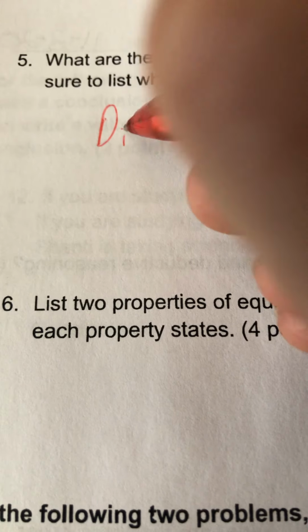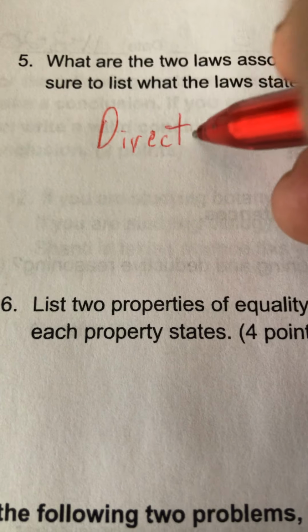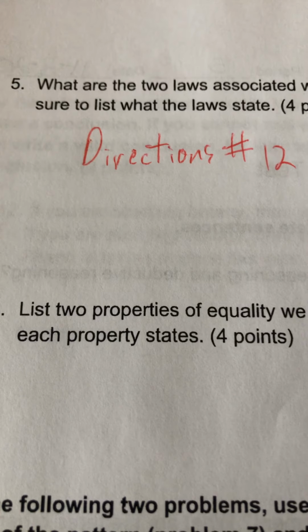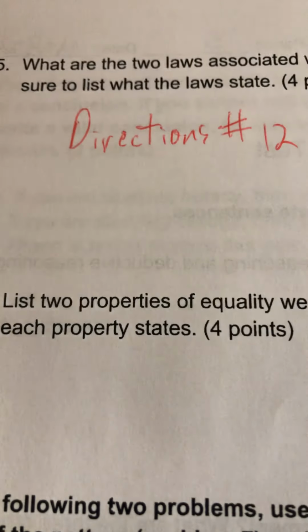For number 5, what are the 2 laws associated with deductive reasoning in this chapter? Guess what? Mr. Fry is so nice. He put that in the directions for number 12. Those 2 laws are listed right there. Okay, it's right on your test. The answers are on your test.